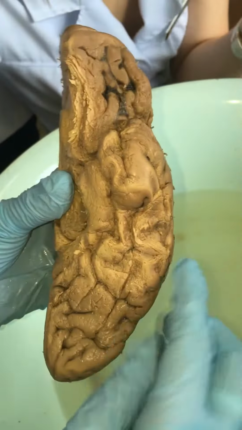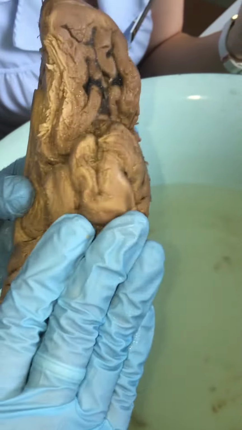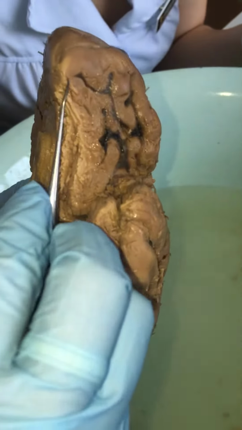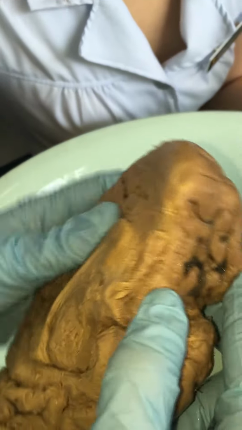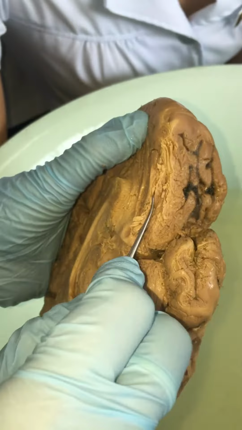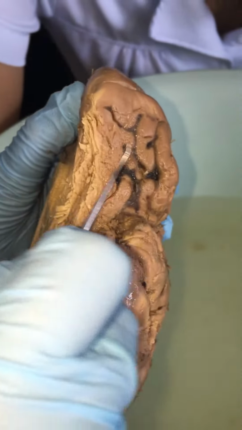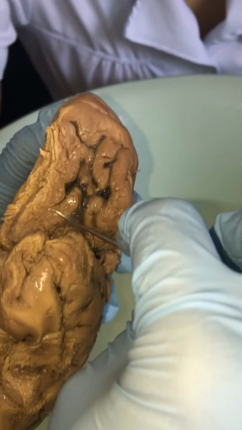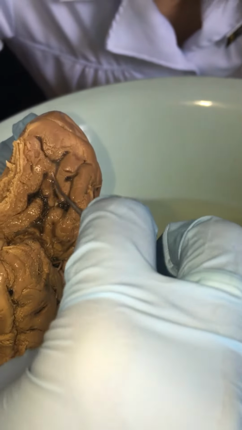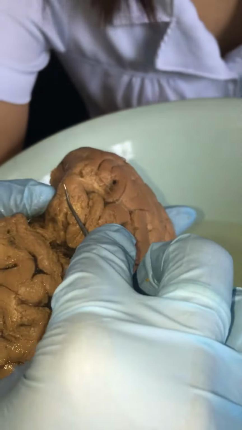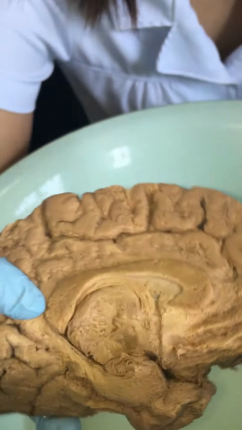So we are now at the basal surface. This is your gyrus rectus. And lateral to your gyrus rectus is the olfactory sulcus, where the olfactory tract or olfactory trigone is lodged. And then next, lateral to it, is your orbital gyrus, and then your orbital sulcus. Your orbital gyrus is beside the pars orbitalis of your inferior frontal gyrus.